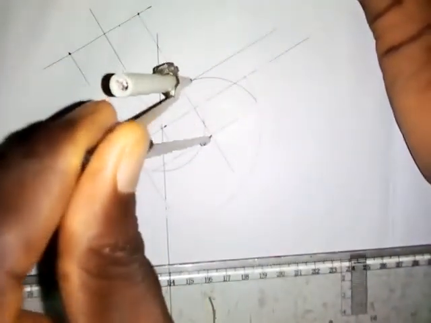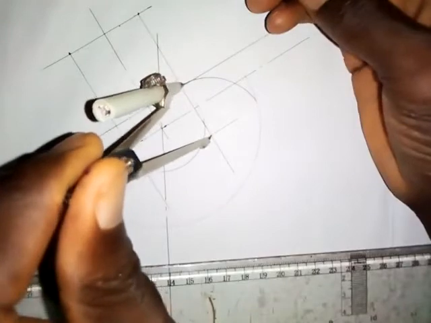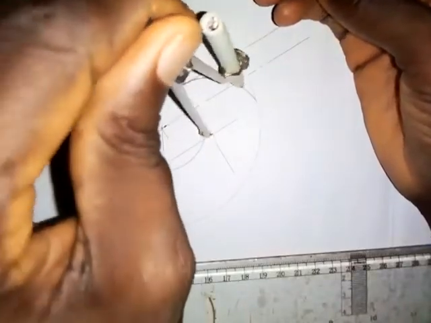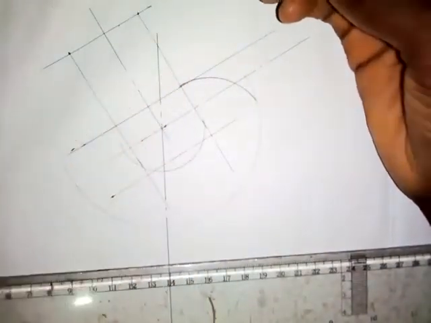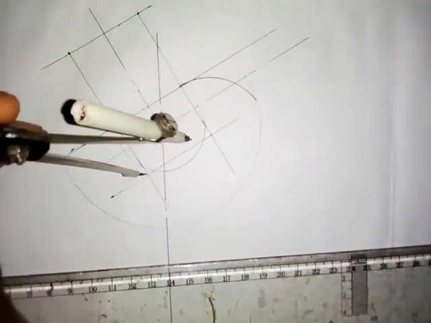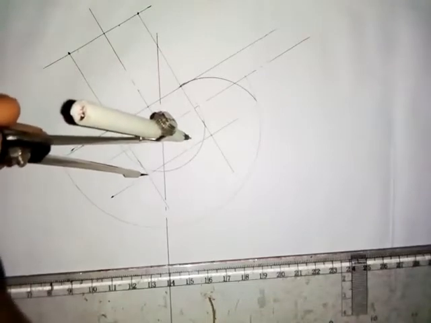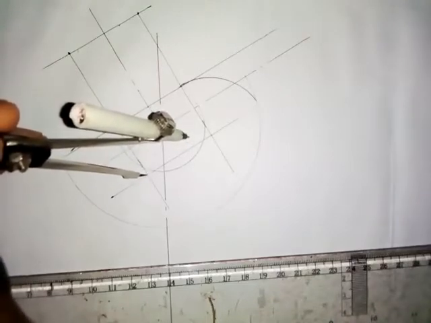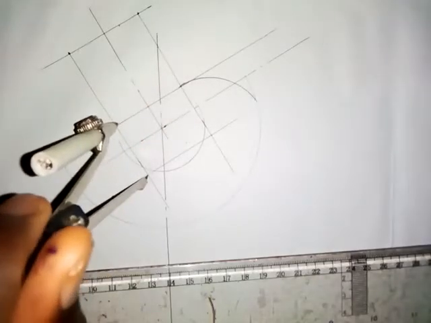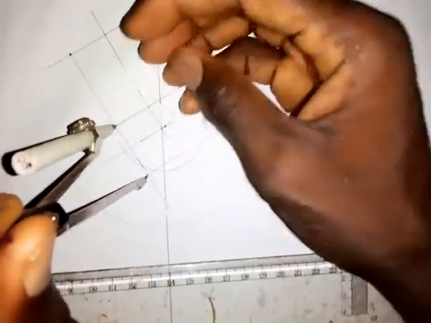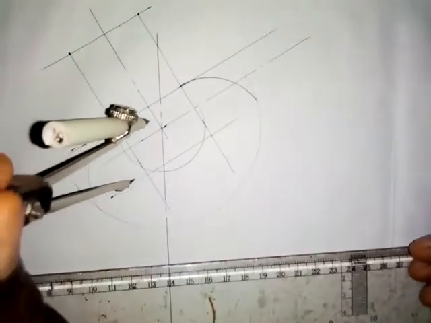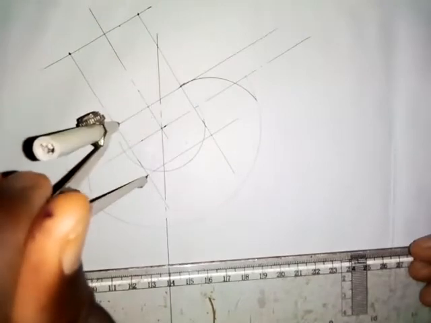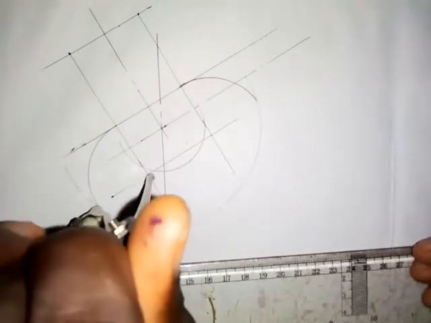Wherever I touch here, and then I bring it here. So bring it to this point. Then touch this point, and I will turn it like this. So you have to be very careful. Okay, so I turn it like this.